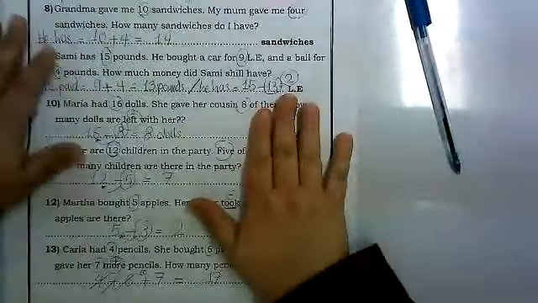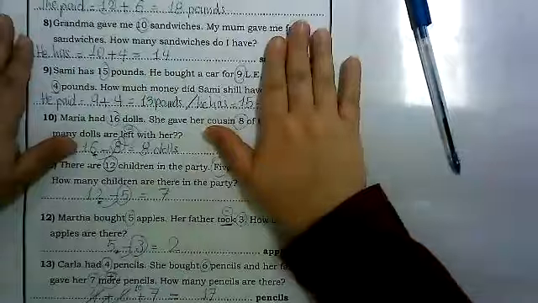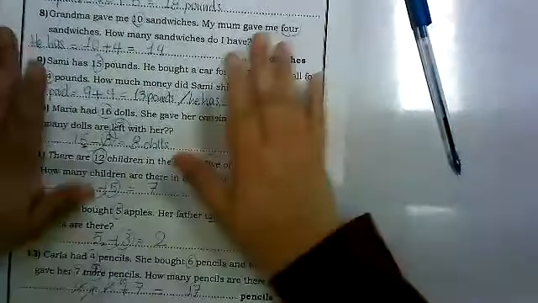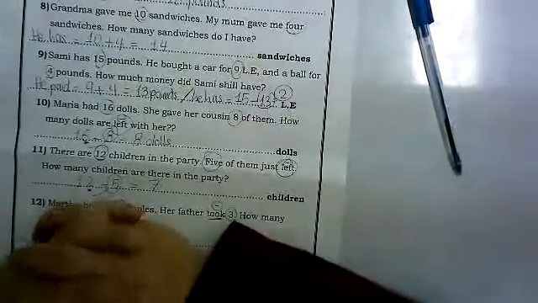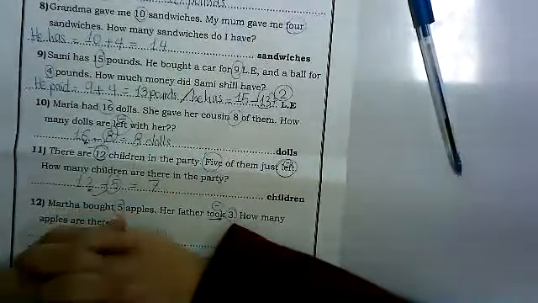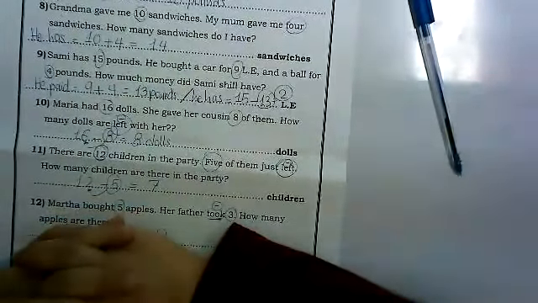Okay, again, I wish that you understand now how to do subtraction and how to understand if the story problem indicates to do subtraction or addition.